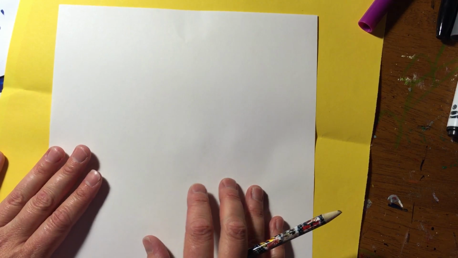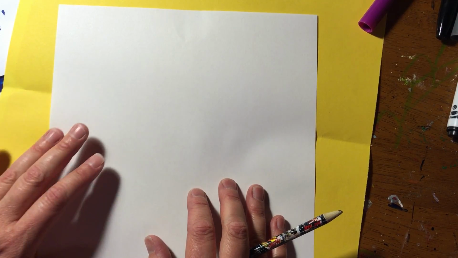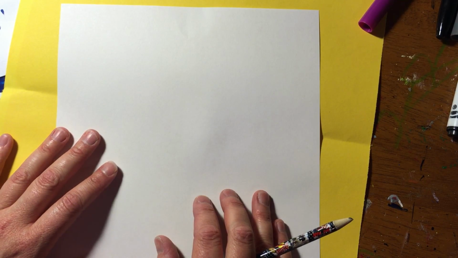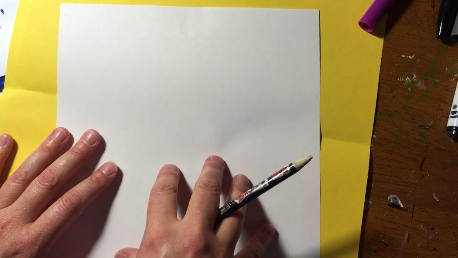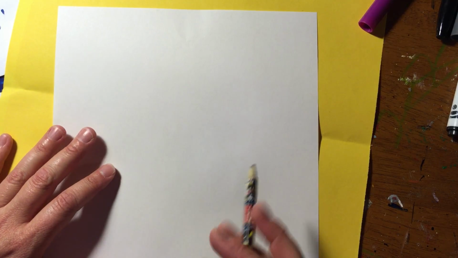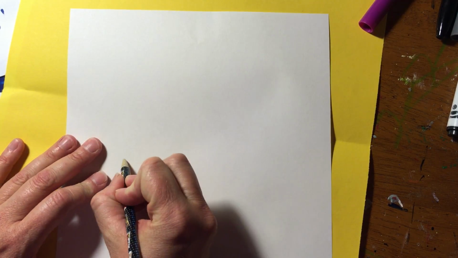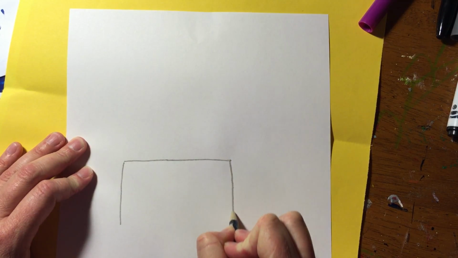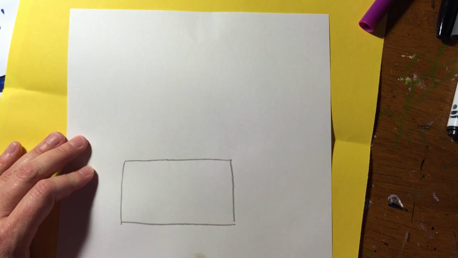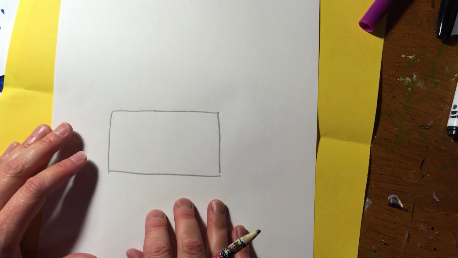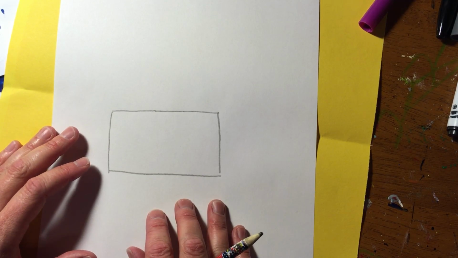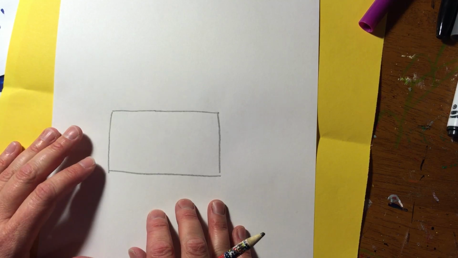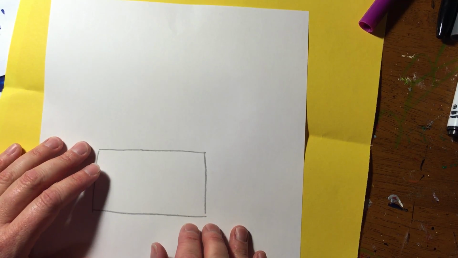So I am going to create my mixed up creature first, and I'm just going to think about what types of shapes I want to have on my creature. I think I want my creature to have maybe a rectangle body. Okay, but think about what other shapes your creature's body could be. It could be oval, it could be square, it could be two triangles put together, which would make a diamond. So whatever shape you want.